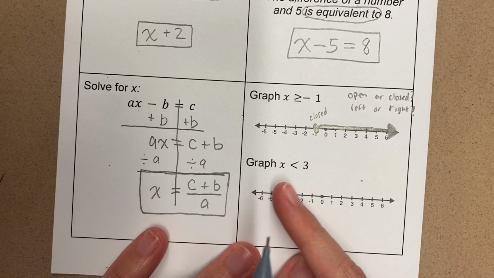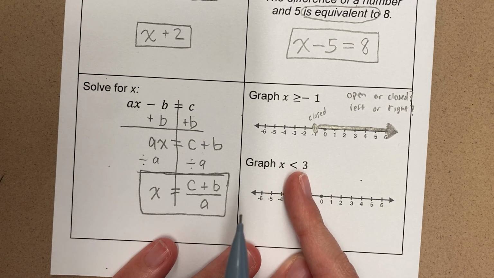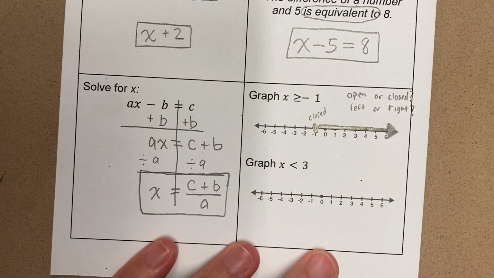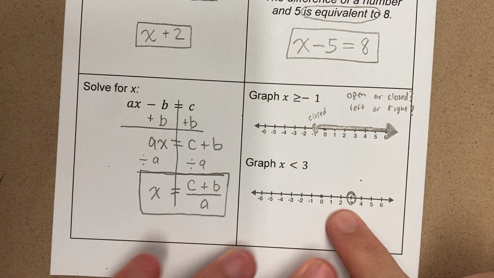Okay. Here this says x is less than. How do I know it's less than? Because the mouth is open towards the 3. So x is less than 3. That means it can't be equal to 3. It has to be less than 3. So I'm going to put a nice open circle, make it really clear that it's open.